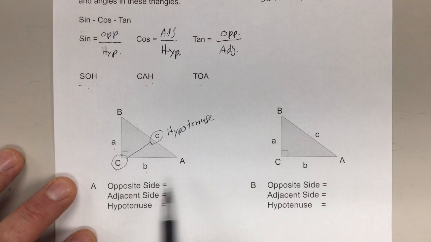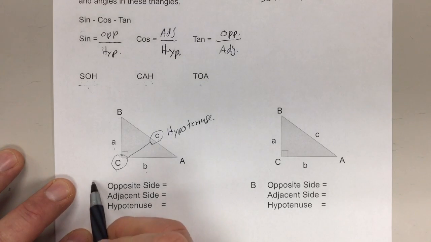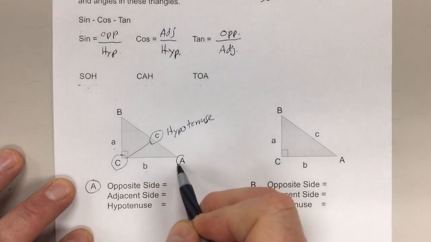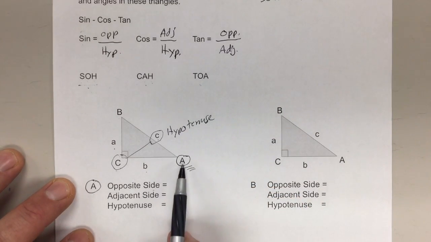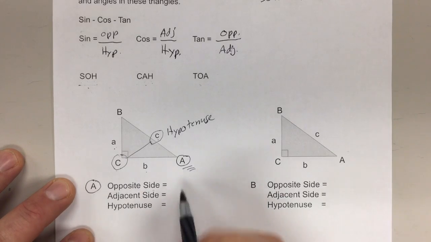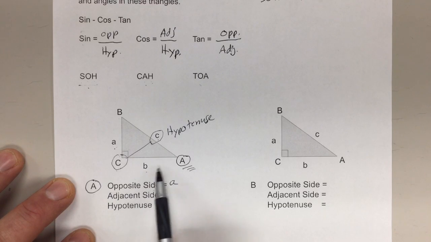So many times when we look at these kinds of problems, we talk about what's happening from one angle. So in this problem, let's look at angle A. The opposite side from angle A would be lowercase a. The adjacent side to angle A would be lowercase b.